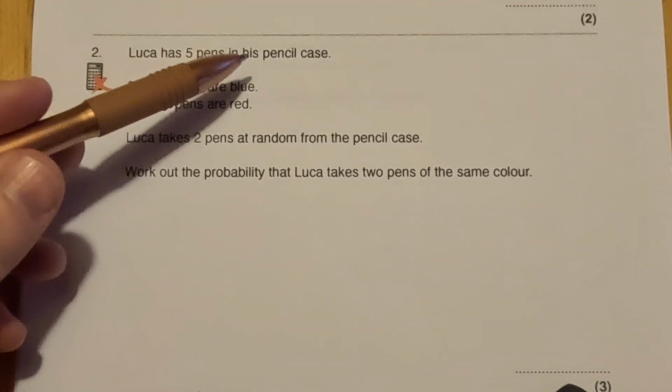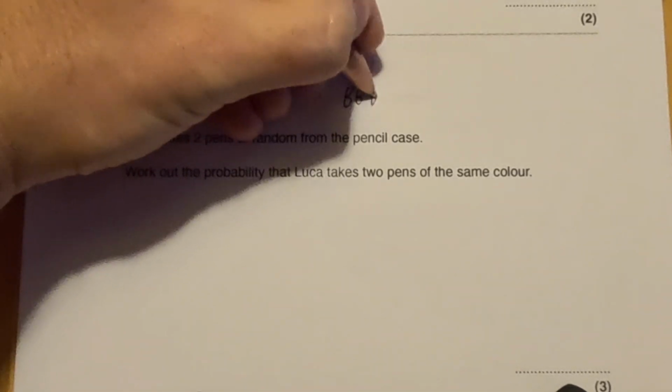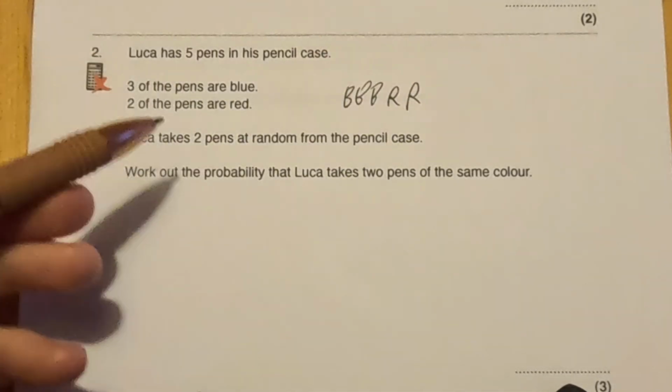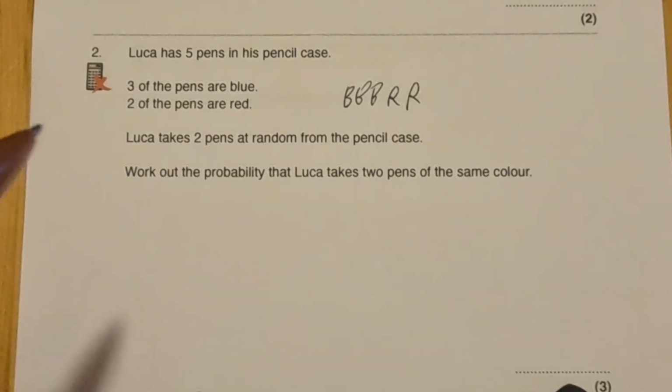Question number 2 says that Luca has 5 pens in his pencil case. 3 of the pens are blue, so we've got a blue, a blue, and a blue. And 2 of the pens are red, so a red and a red. So there's 5 pens, a blue, a blue, a blue, a red, and a red. And Luca takes 2 pens at random from his pencil case. And we've been asked to find the probability that Luca takes 2 pens that are the same colour.